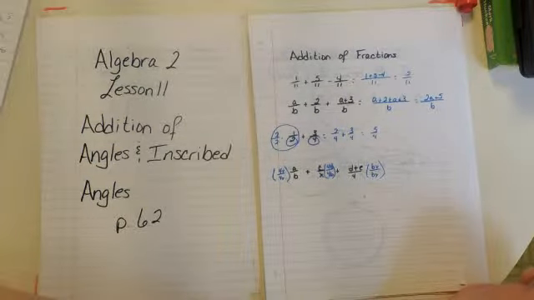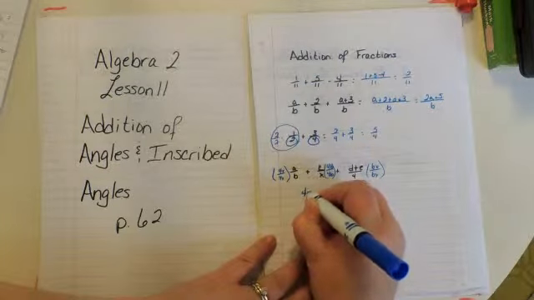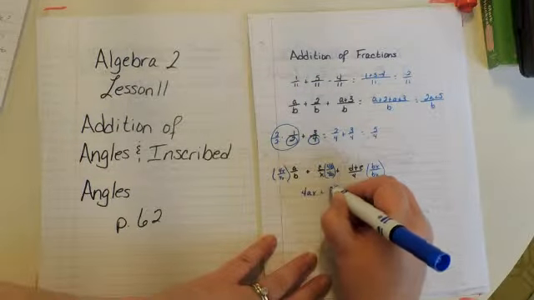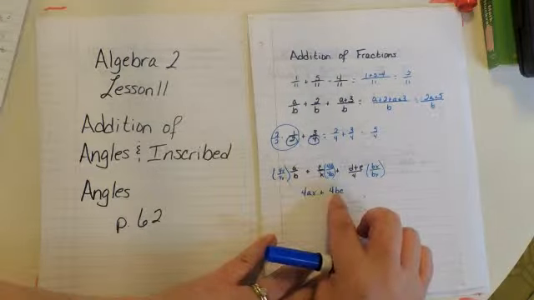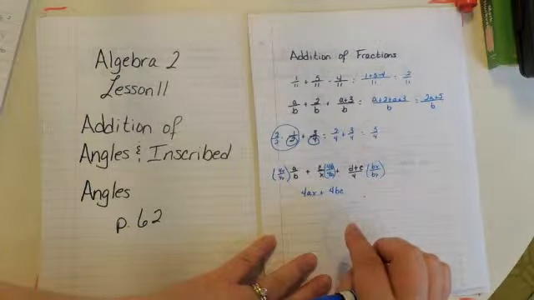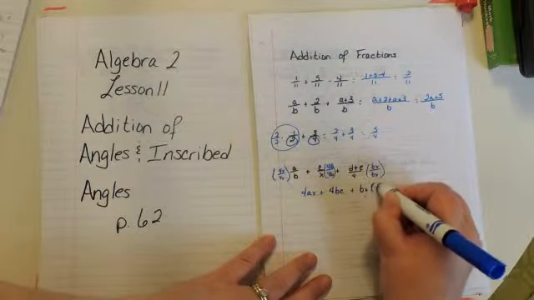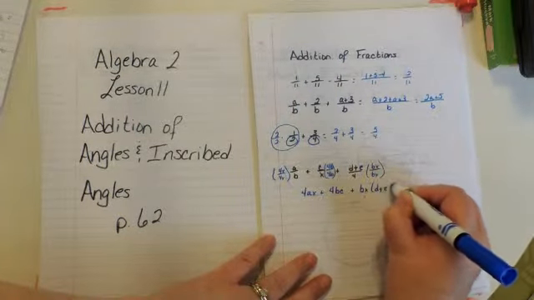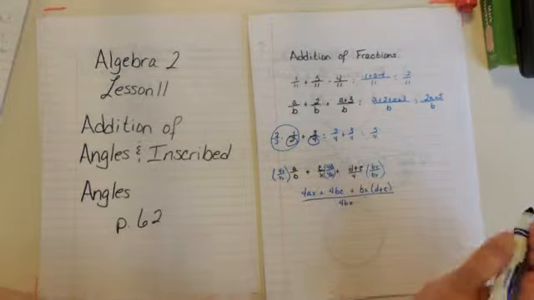Now we can multiply these through. We'll have 4ax plus 4bc. I'm changing these into alphabetical order. You don't have to do that. It's just neater. So I do it, but you don't have to do it. Alright, this one's a little trickier. bx times d plus e. And these are all over 4bx.